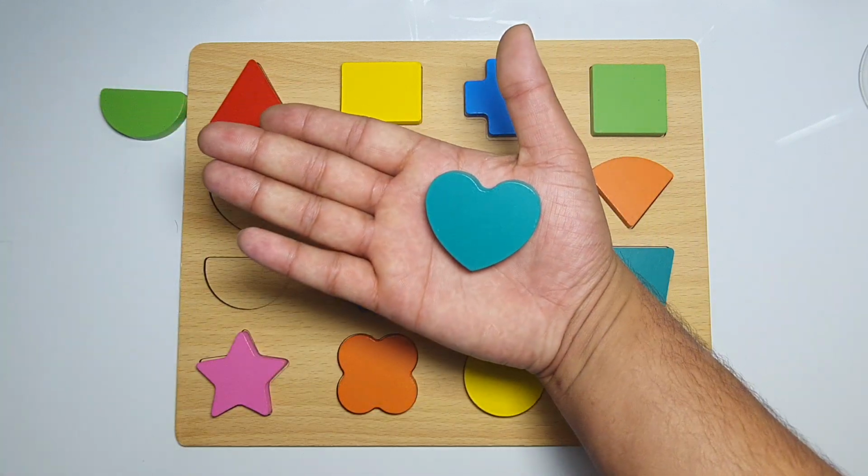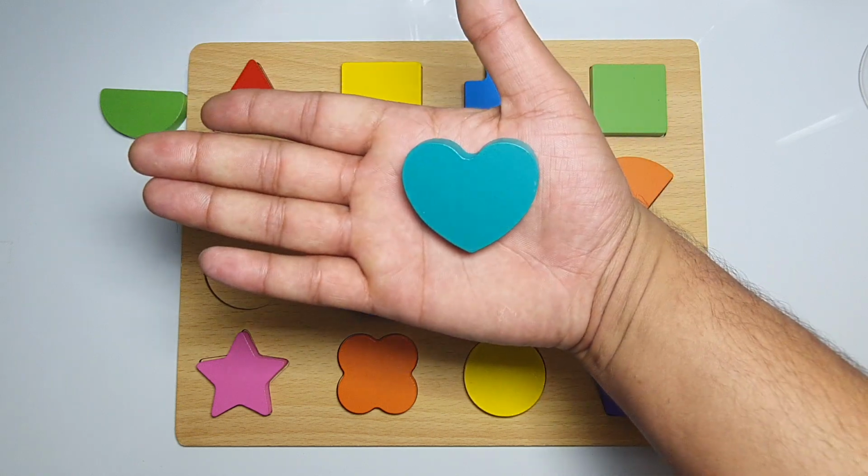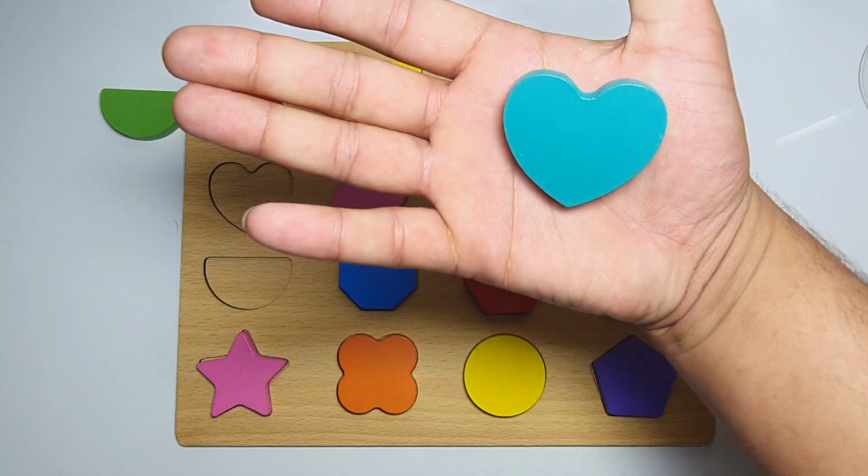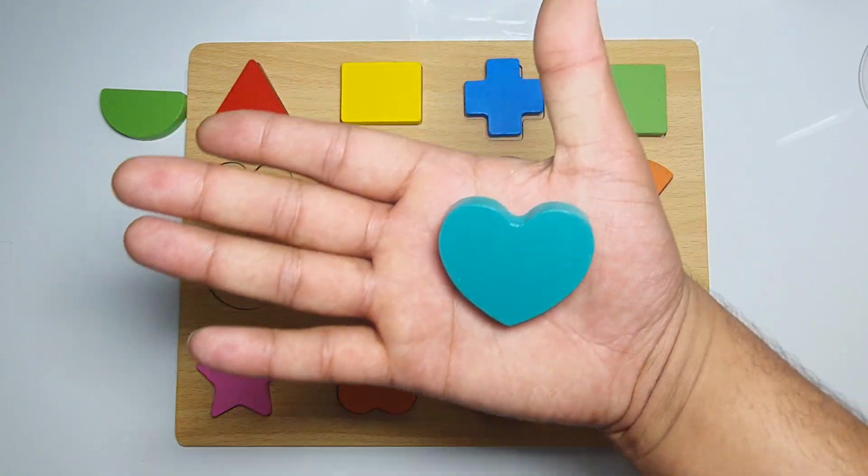Which color is this, kids? It's also green. Green heart.